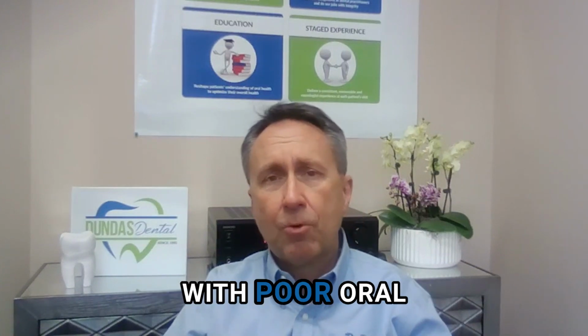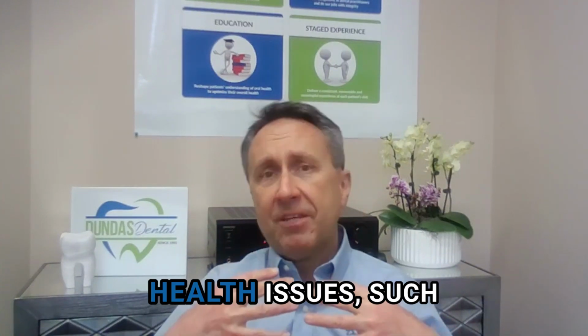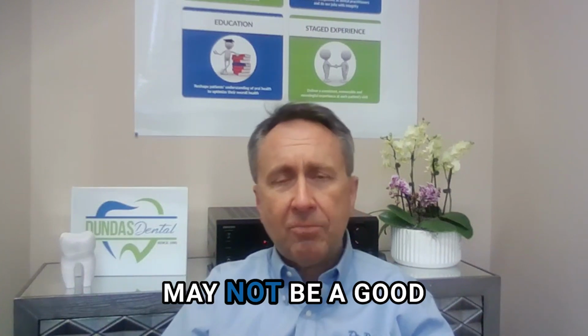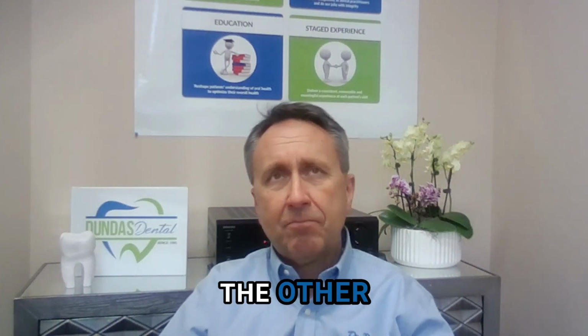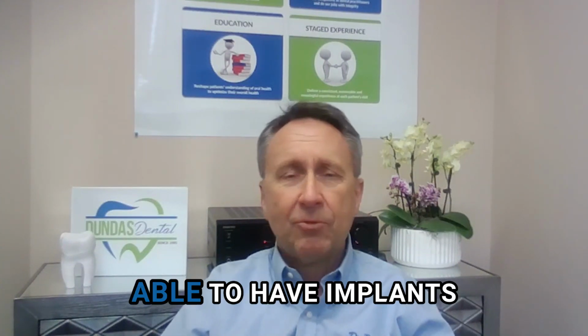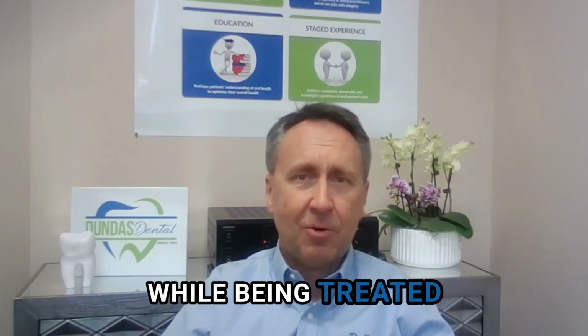And of course, those with poor oral hygiene and major health issues, such as uncontrollable diabetes, for example, may not be good candidates for implants. The other group of people is people with osteoporosis who are on certain drugs that may not be able to have implants while being treated for it.